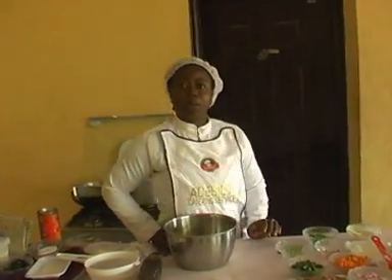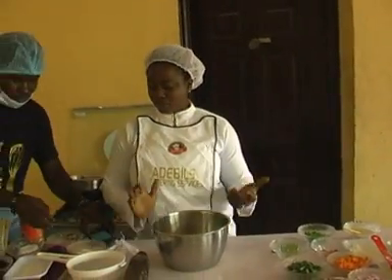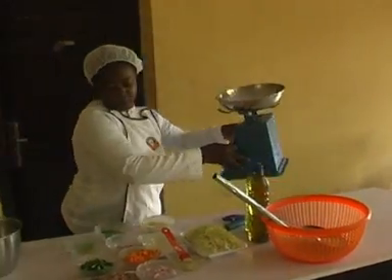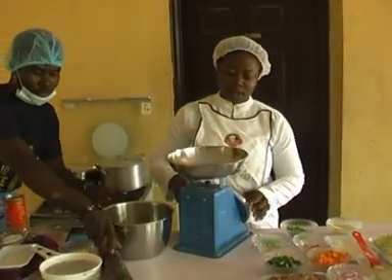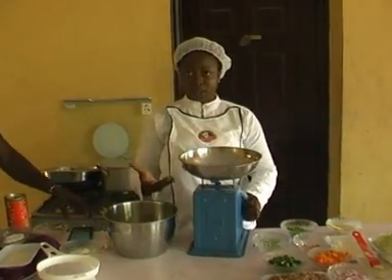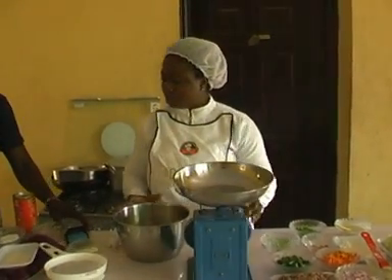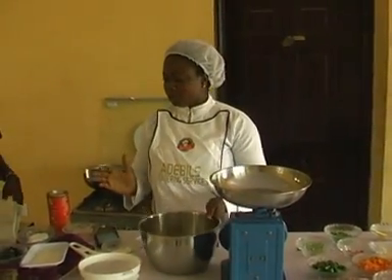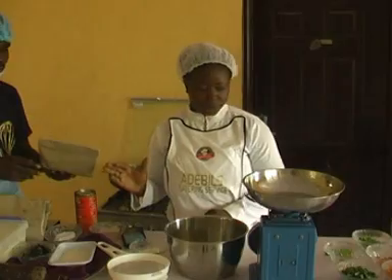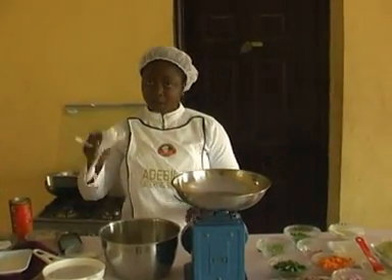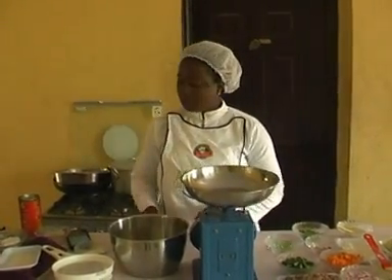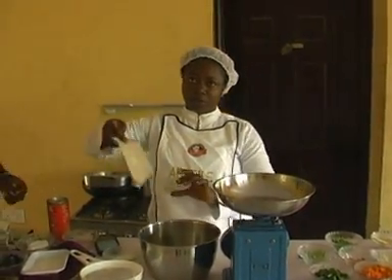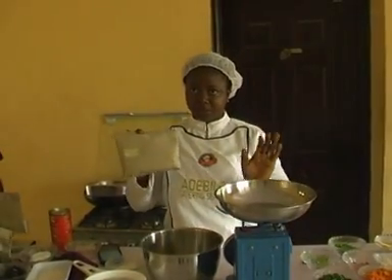Today we'll be making puff-puff. These are the tools we'll be needing. We'll need our scale. The scale is used to measure the ingredients that we'll be using. And we'll be making use of our bowl. Then we'll be putting all ingredients inside. And we'll make use of our measuring spoon as well. So for the flour, we have 250 grams of flour. It has been measured already. 250 grams of flour.